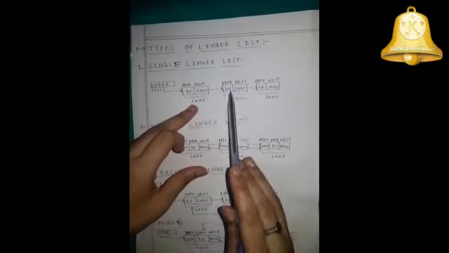The second node contains the address of the third node. And in the last node, the next part is assigned a null value. Why? Because this means that no further node is present in this list. So this is the single linked list, where only forward navigation is possible.